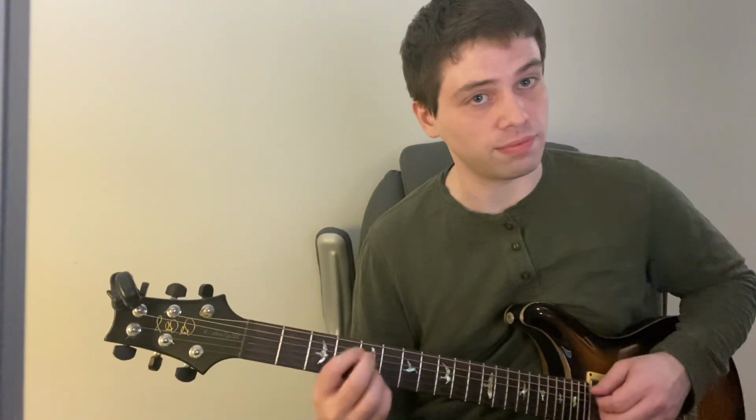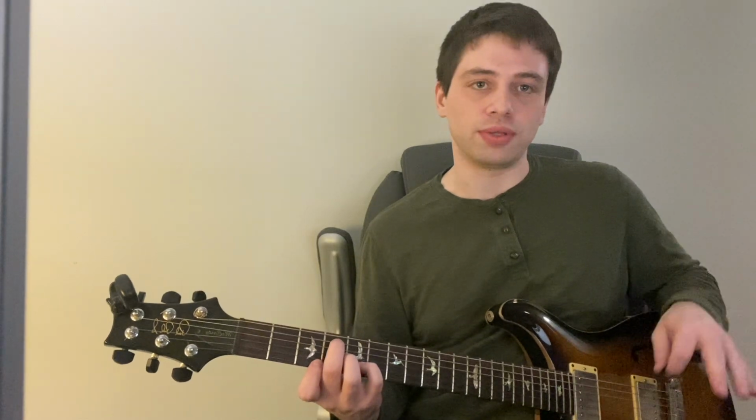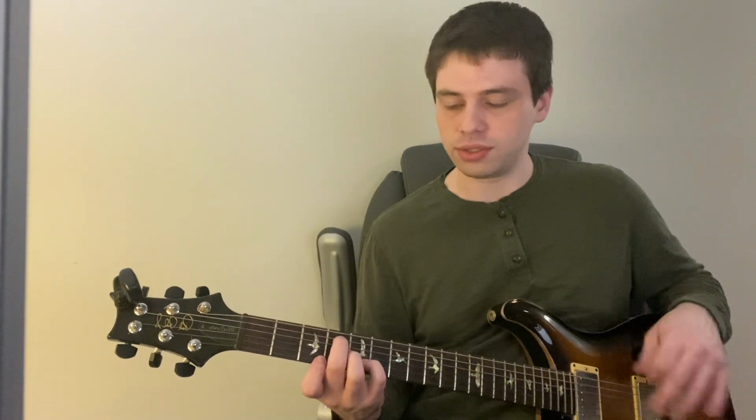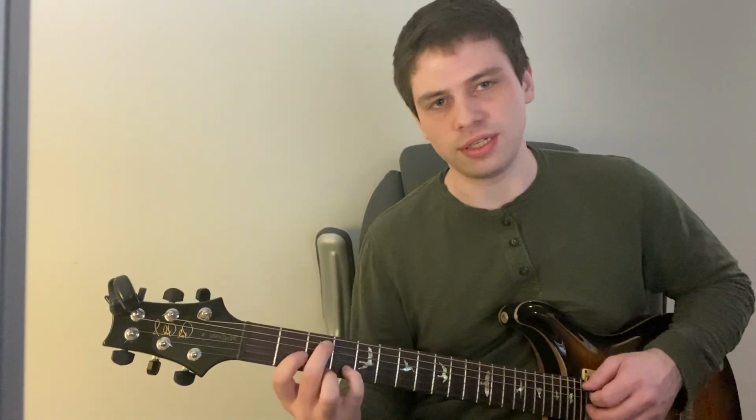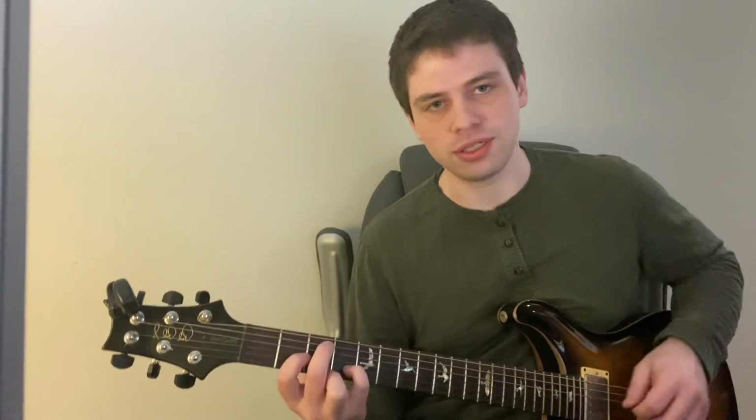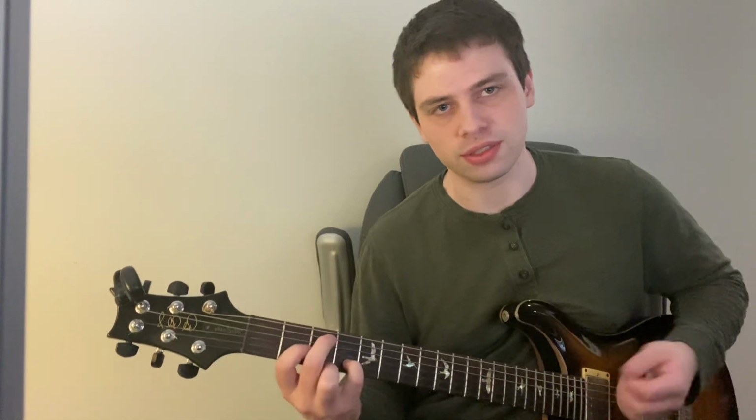We could do the same trick with this one as well. So this is C sharp minor 7 flat 5. It usually leads down to 4 minor, so in this case C minor 6.